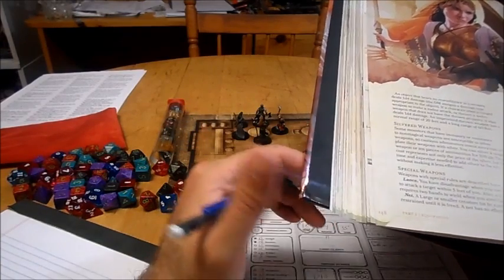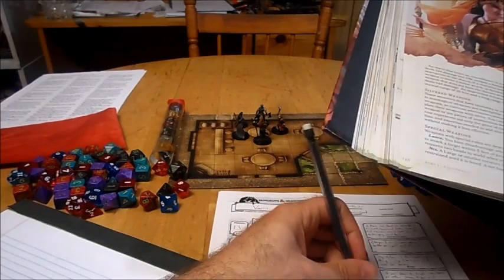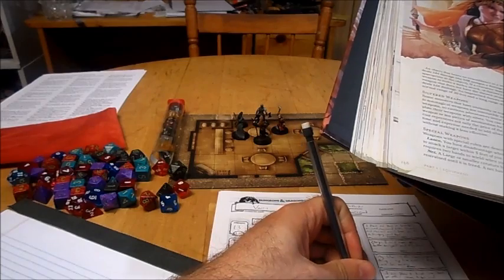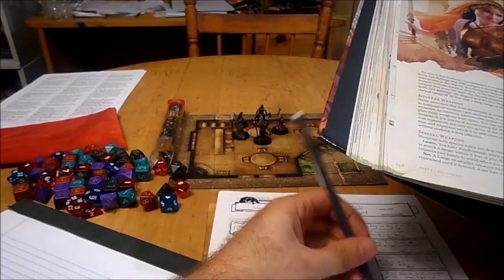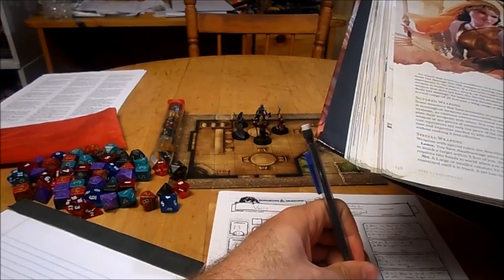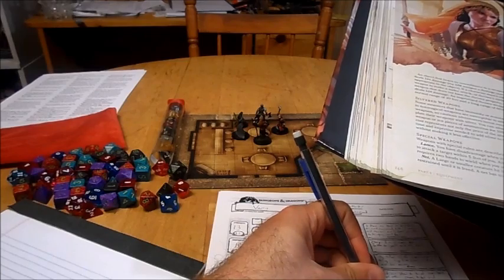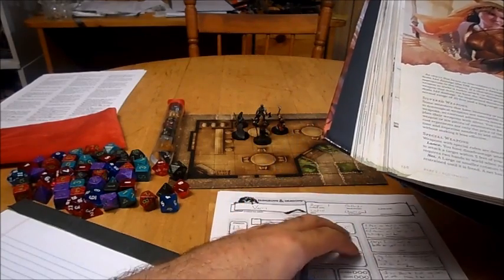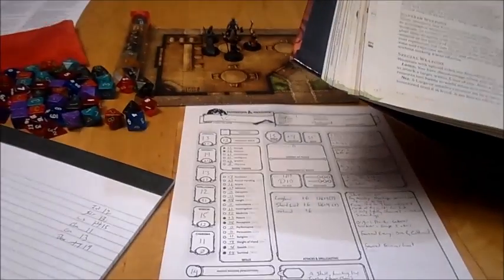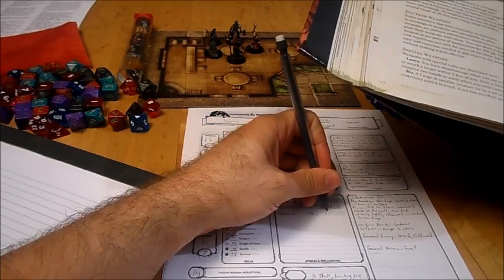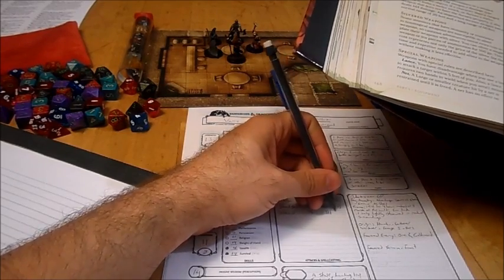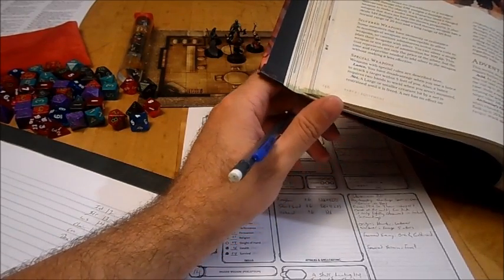And the short sword does 1d6. And again, I'm using my dexterity because I'm using the finesse feature of it. So 1d6 plus 4, and again, that's piercing. And for my offhand, it's simply a d6, so I don't get to add my dexterity modifier for the offhand weapon.